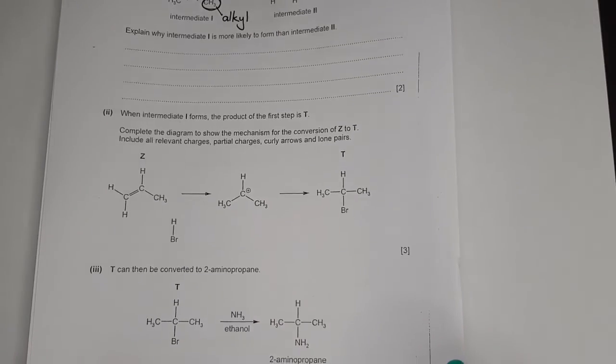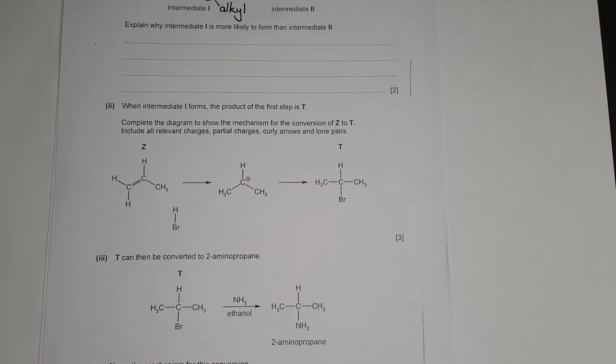Then, when intermediate 1 forms, the product of the first step is T. Then it says, complete the diagram to show the mechanism for the conversion of Z to T and include all the relevant charges, partial charges, curly arrows, and lone pairs.